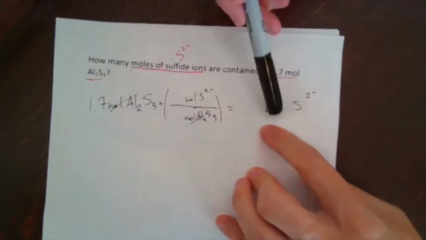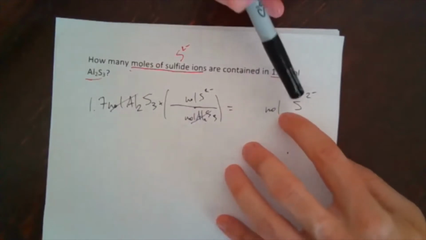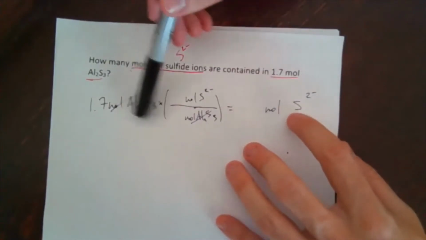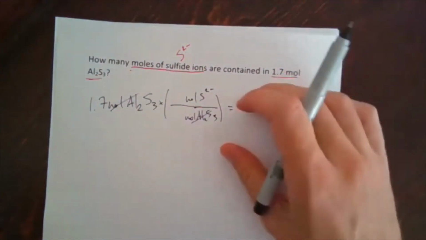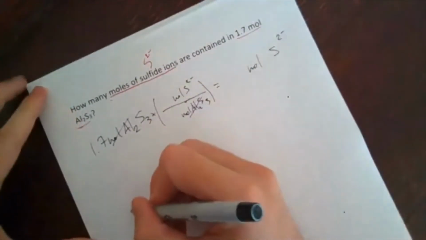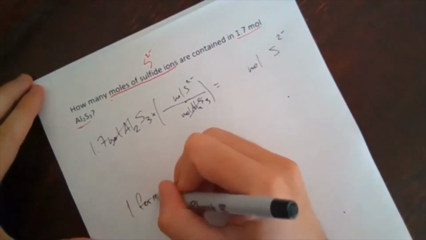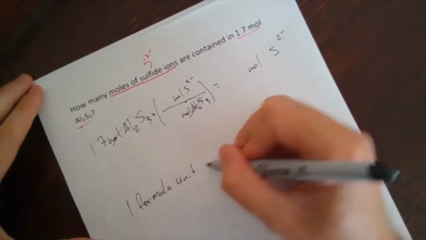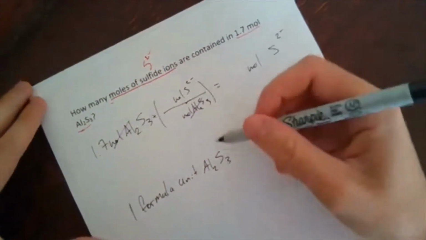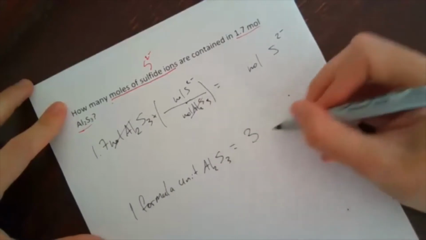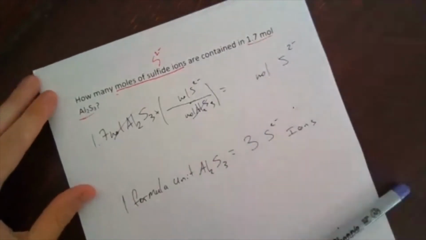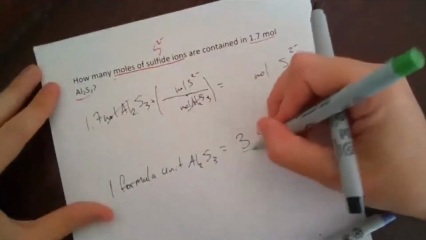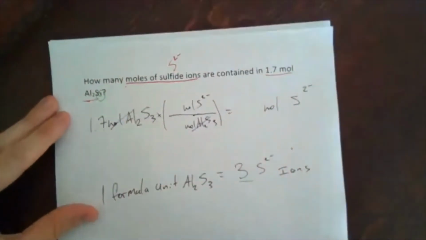We're counting by groups. What we're changing is just what we are counting. Are we counting Al2S3, where that's a compound that has multiple atoms in each package, or are we counting individual ions? So previously we would have said that one formula unit, similar to a molecule because it's ionic, of Al2S3 contains 3 S2- ions, where this 3 comes from right there in the molecular formula.